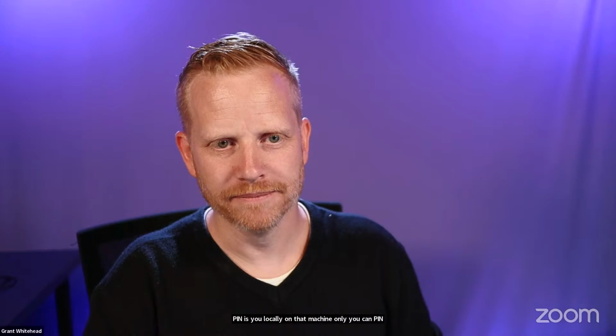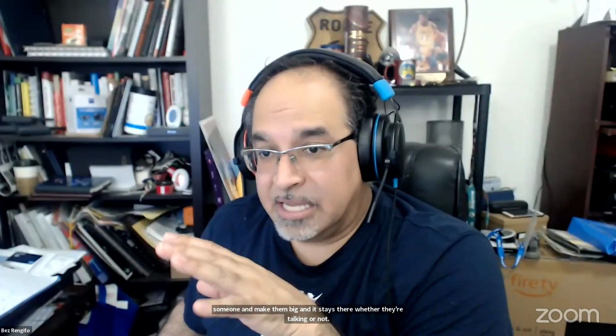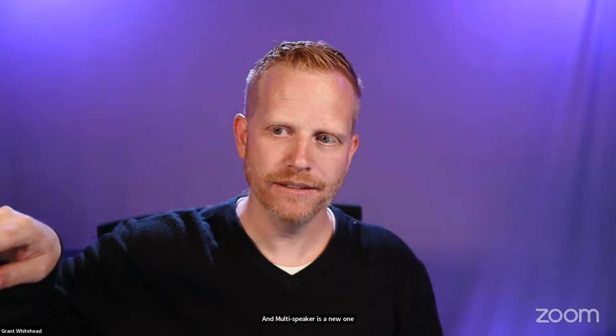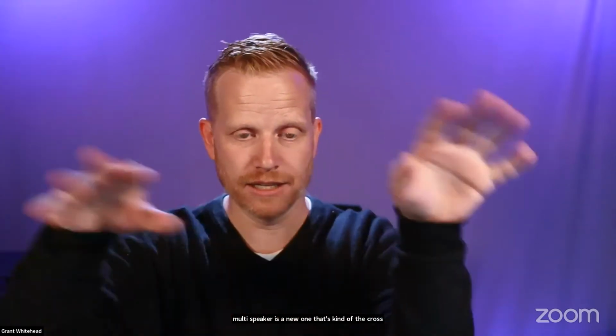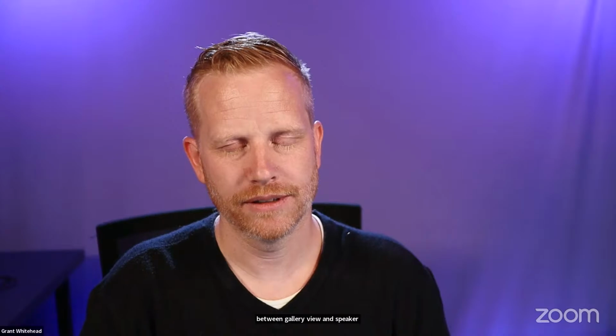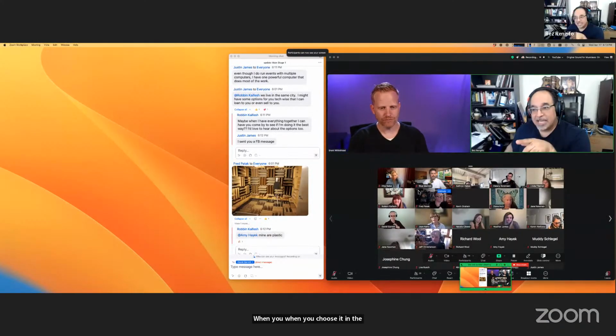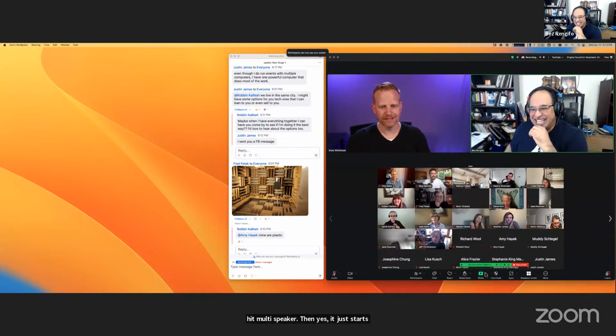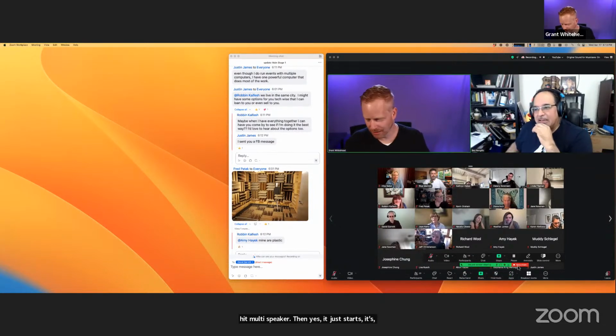Is that activated by itself? It's automatic as speakers start to talk. They all get bumped in. When you choose it in the view option and you hit multi-speaker, then yes, it just starts. It starts adding people as they're talking. It's very cool. Oh, I see. Here we go. Now you can see it. Okay, and I'll let Blue demo it.